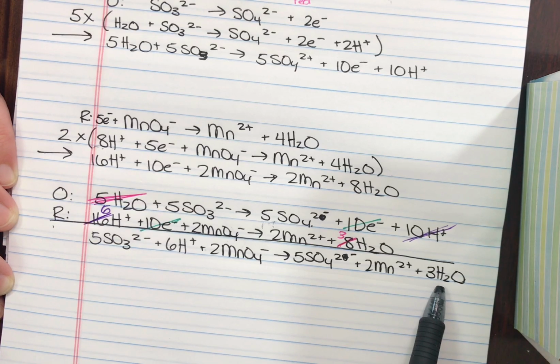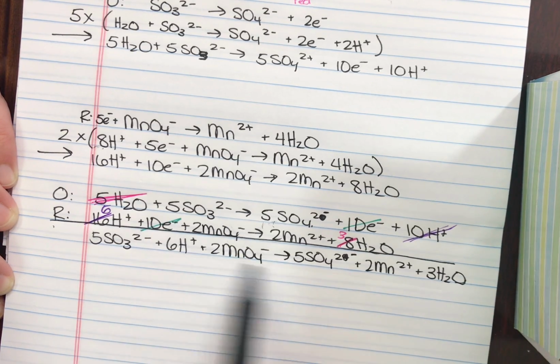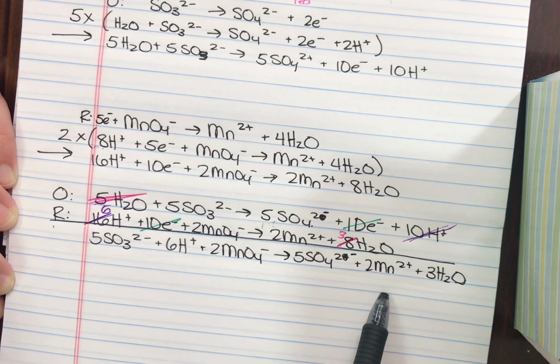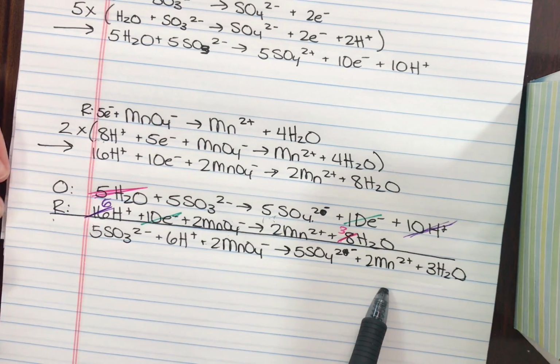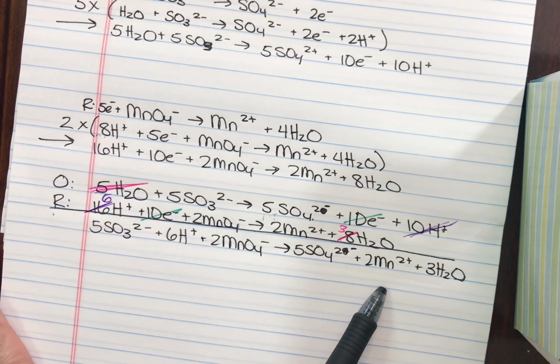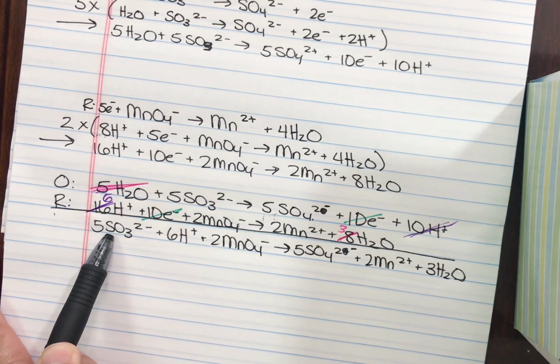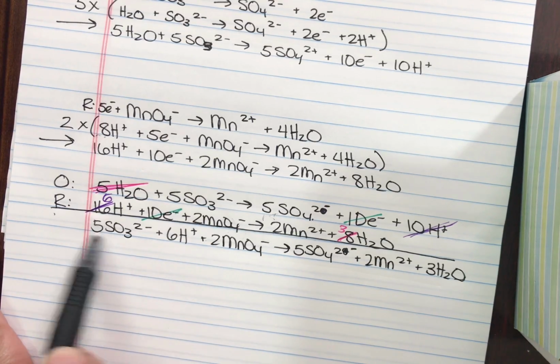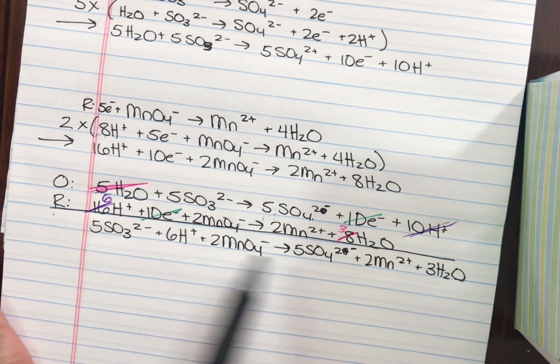Okay, this was number 6 on balancing. I added them all together. Last step, number 7, check. So make sure we have the same of everything. So sulfur, I got 1 on the left. Actually, I got 5 on the left, right? I got 5 on the right.